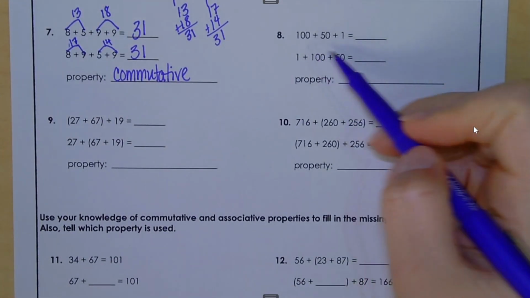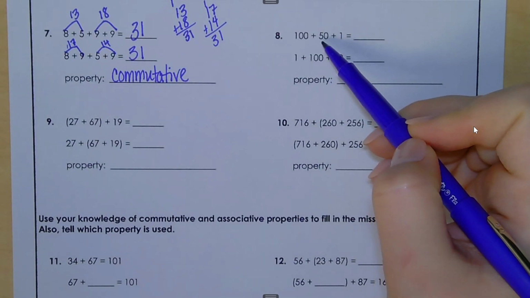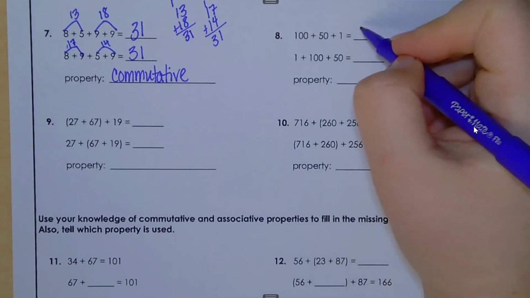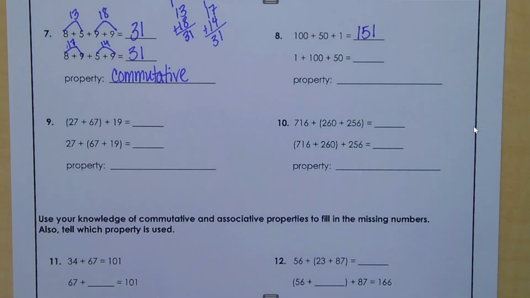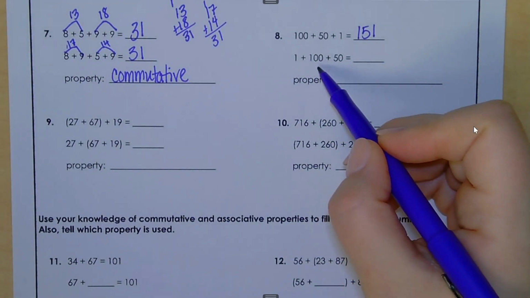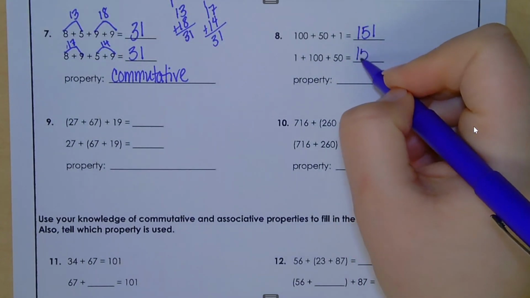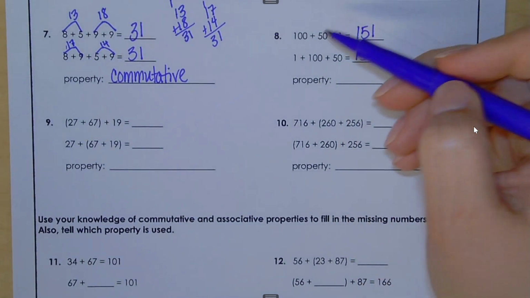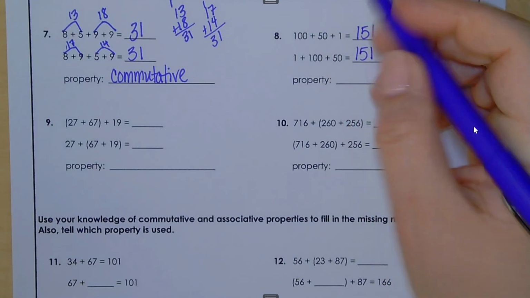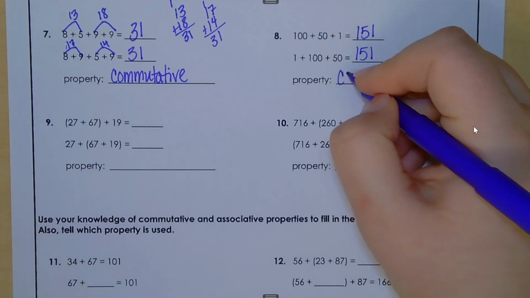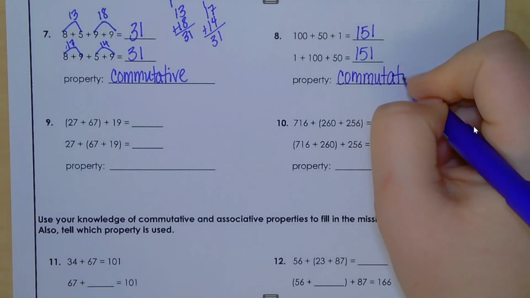Okay, so this one actually is a good one for mental math. 100 plus 50 is 150, plus 1 more would be 151. 1 plus 100 would be 101, plus 50 more, it'd be 151. This is showing us that the order doesn't matter and the sum will remain the same. So hopefully you wrote down commutative property of addition.